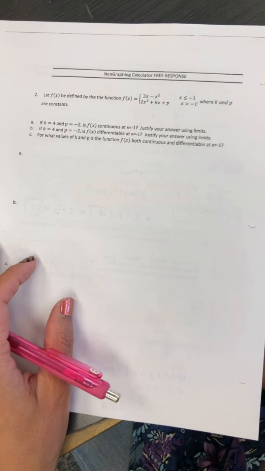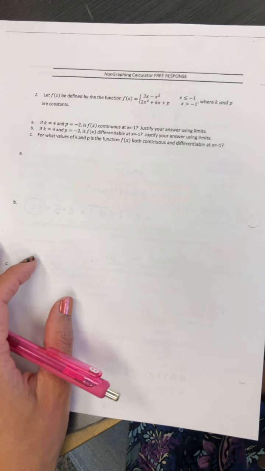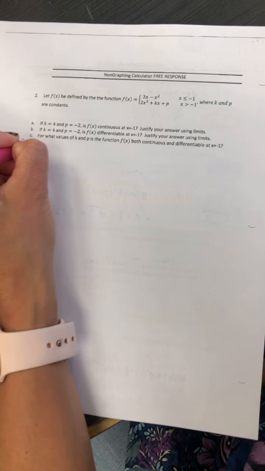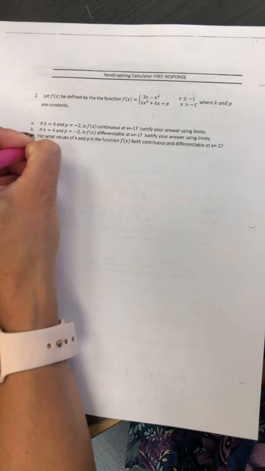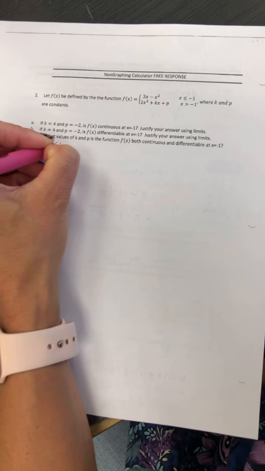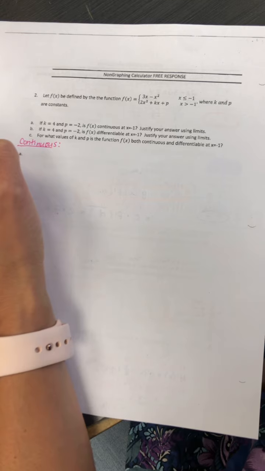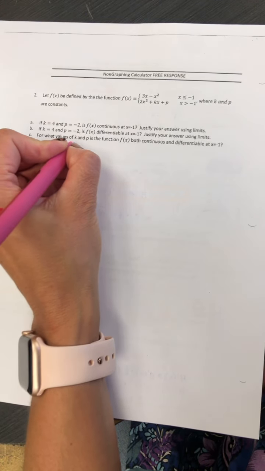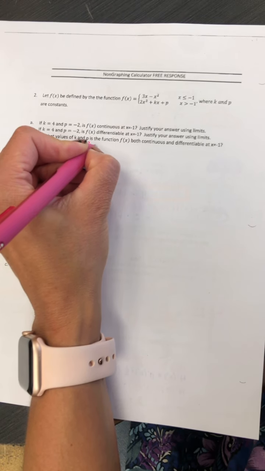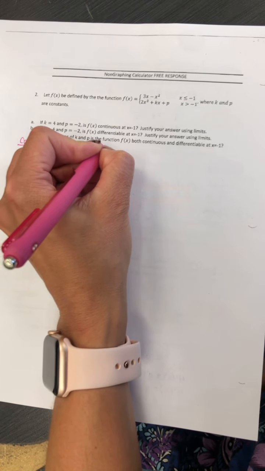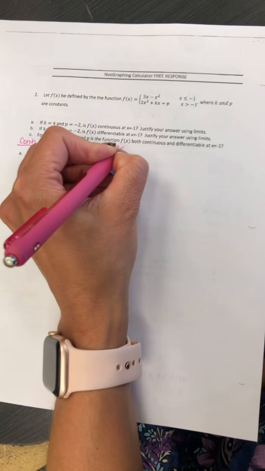Okay, so let's first take a look at if it's continuous or not. So I'm going to squeeze that in up here. Is it going to be continuous? If it's continuous, we have to set the two equations equal to each other. So 3x minus x squared equals 2x squared plus kx plus p.